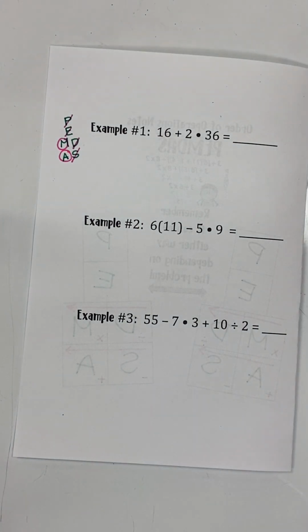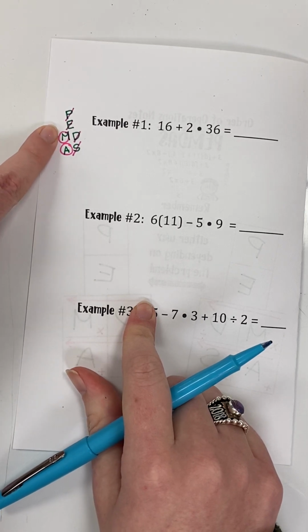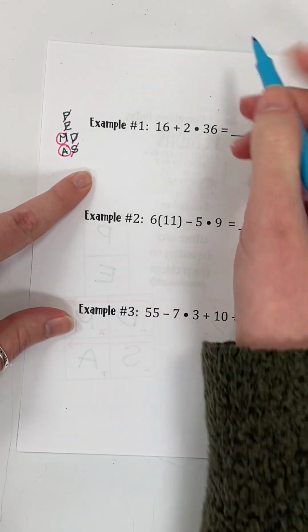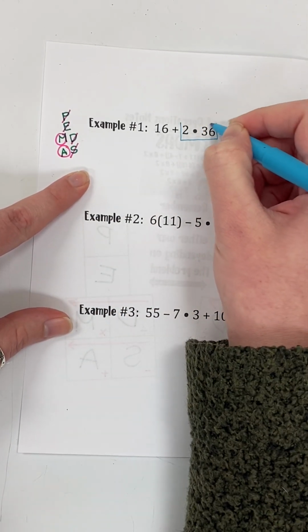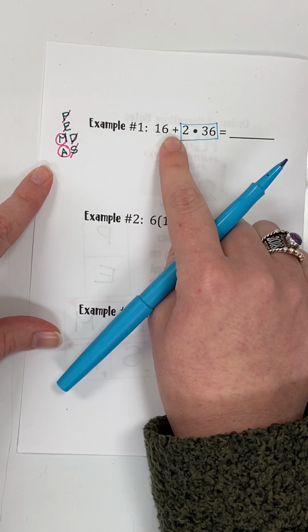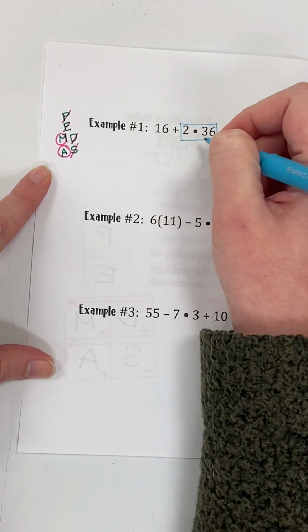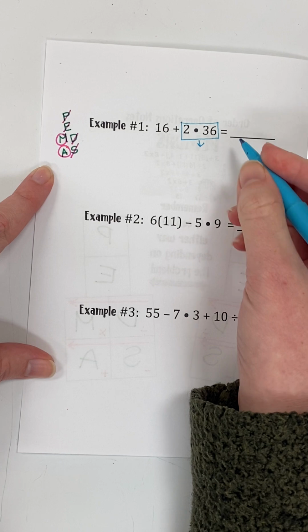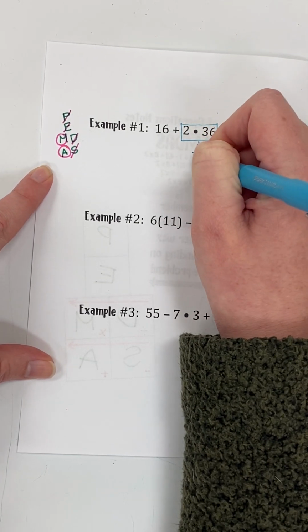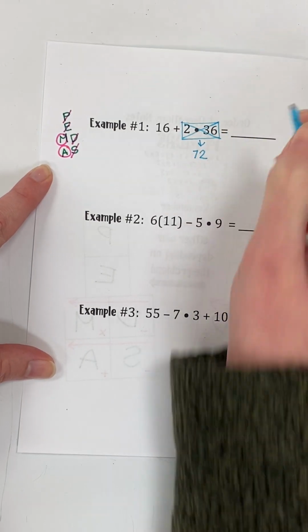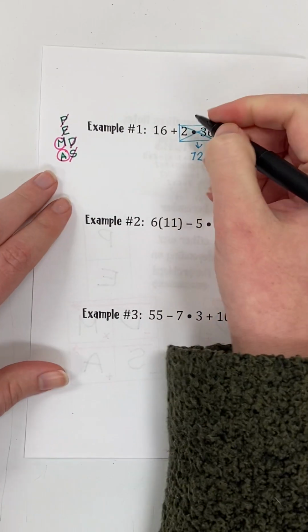So the first thing I need to do is the first step. We always start at the top of PEMDAS. The first thing I see circled is my M, which stands for multiplication. So I'm going to put a box around my multiplication. Notice I did not put it around the symbol, I only put it around the multiplication. So I'm going to do 2 times 36 and bring that down. 2 times 36 I know is 72. Okay, once I'm done with that, I am going to mark it out and rewrite the rest of my problem. So I have a plus 16 that goes back in front.